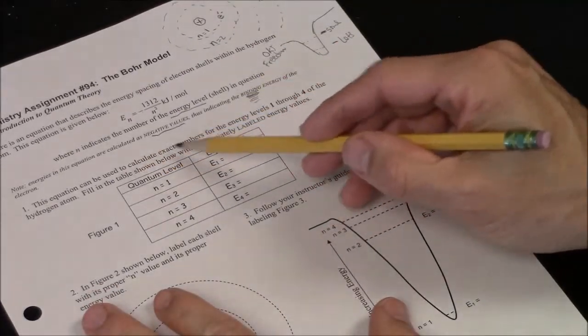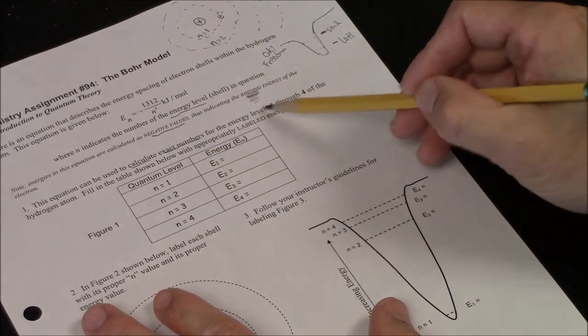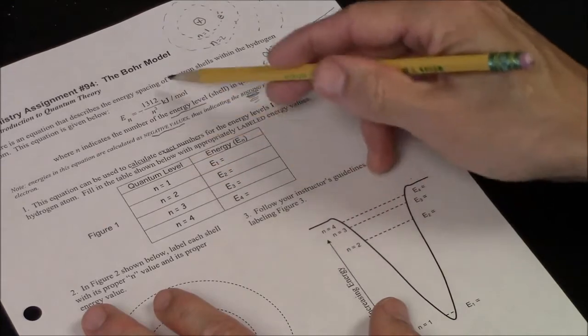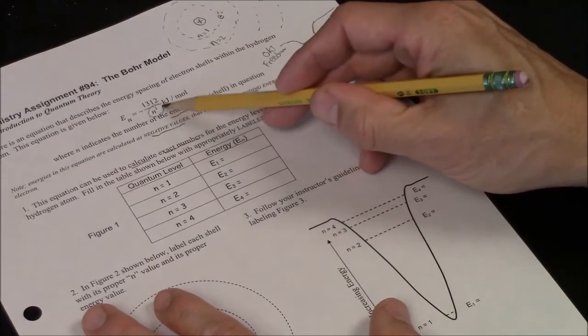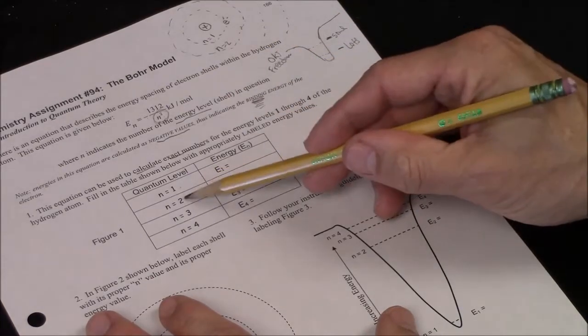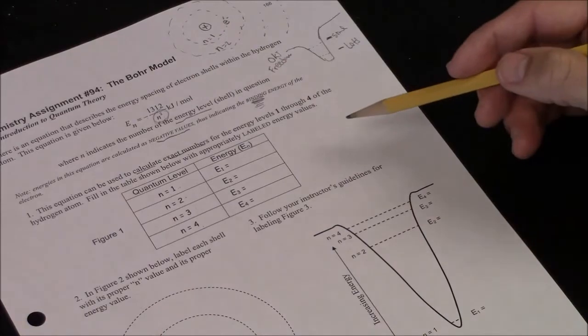So now I'm actually calculating the precise values for the energy levels 1 through 4. The way this works is you substitute values into this equation. And n is an integer, 1, 2, 3, 4, etc. And then you use your calculator.